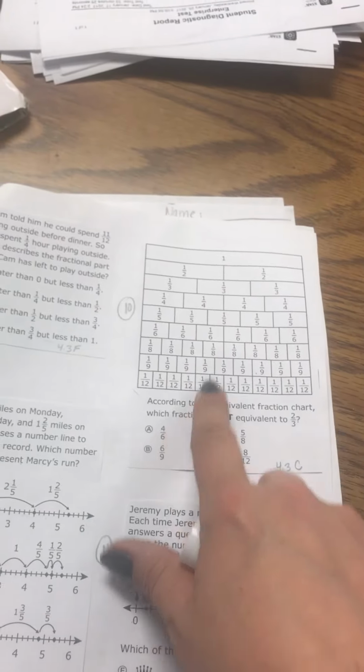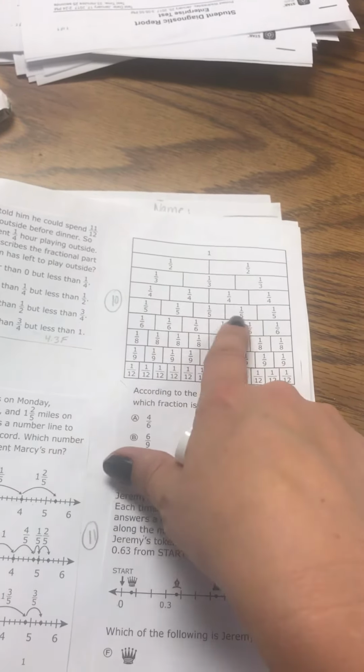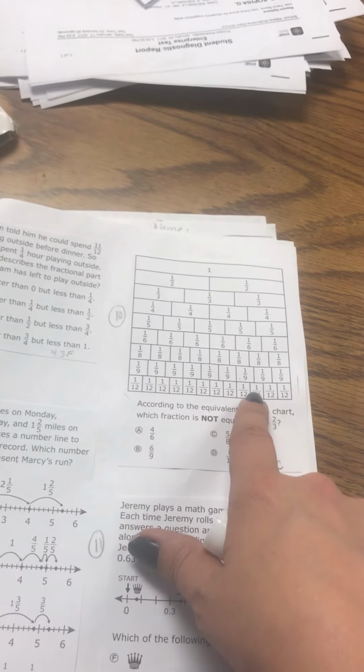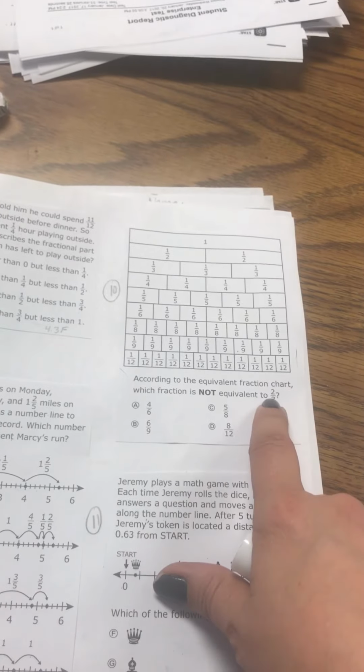So I would shade in, if I were you, 2/3, and then go down your list and see if you were to shade in that same amount of other fractions, which one of these would not be equal to that 2/3.